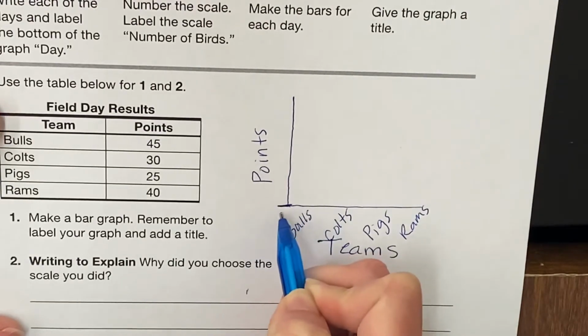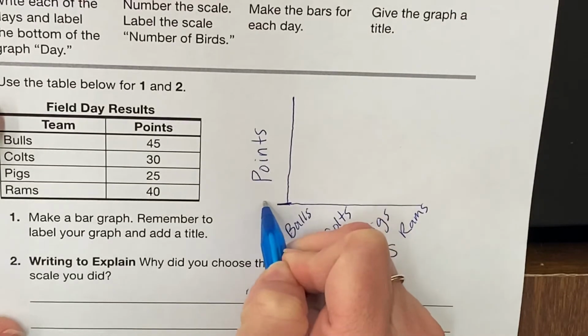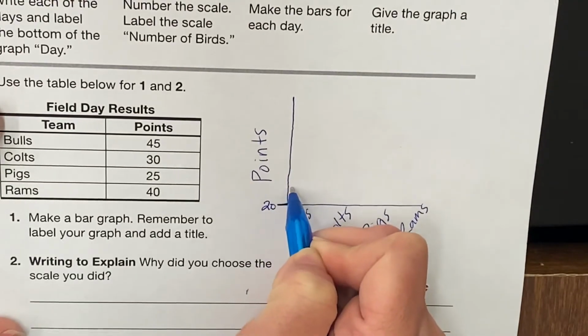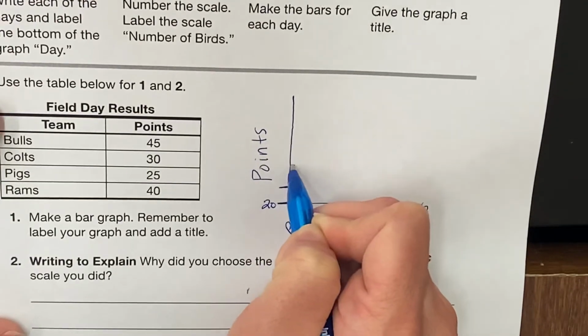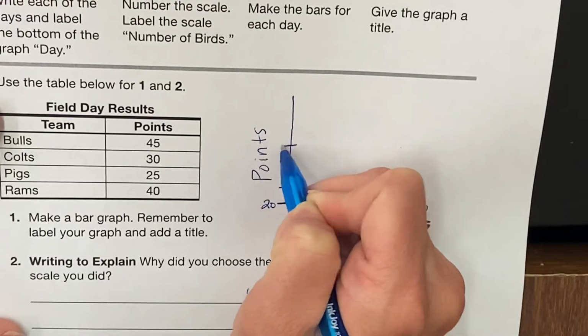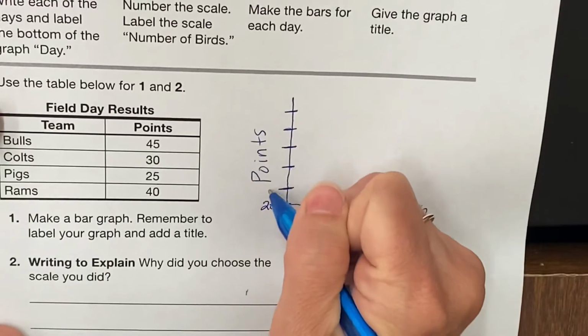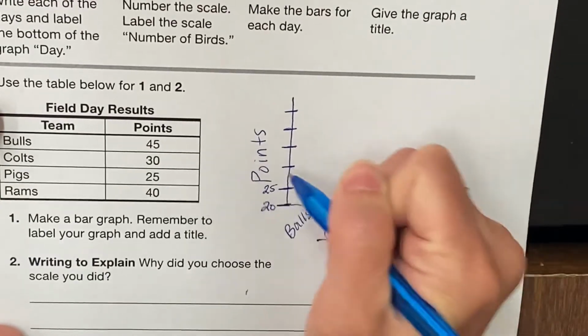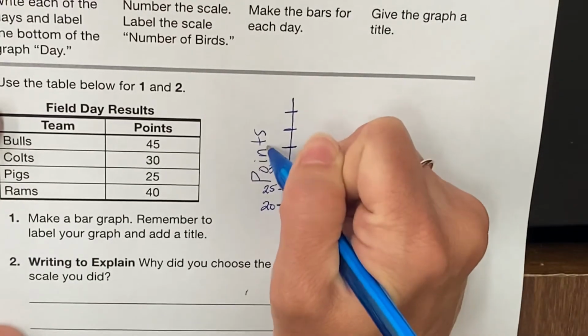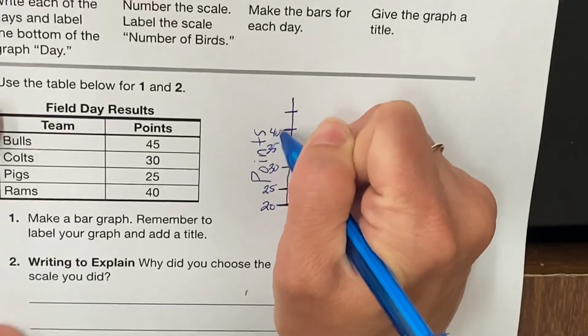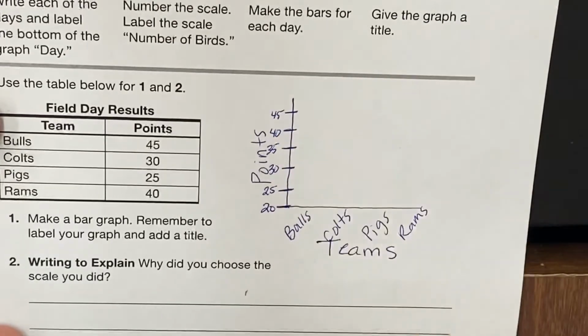This is the very bottom. That's going to be 20. And then we'll go up 25, 30, 35, 40, 45. Now we can go back and label 25, 30, 35, 40, 45.